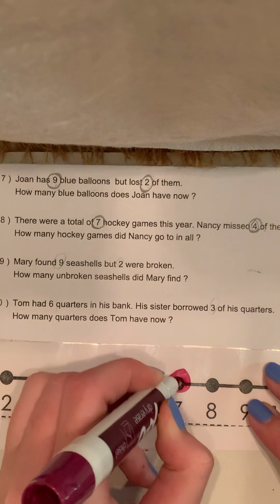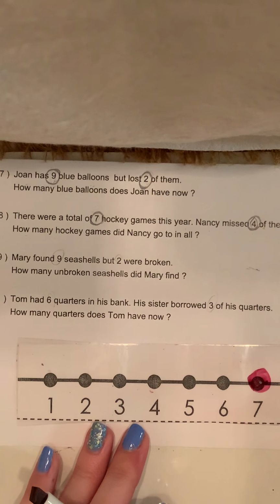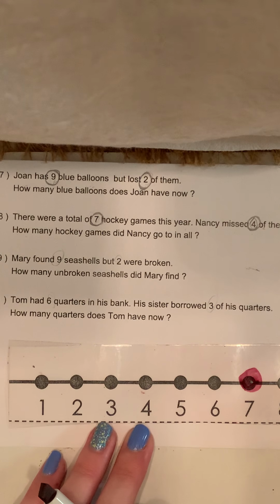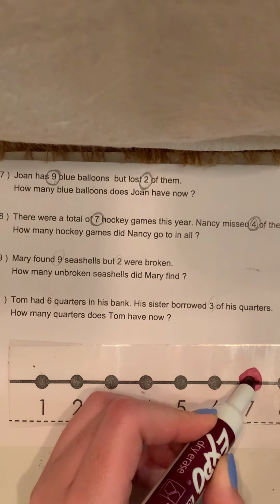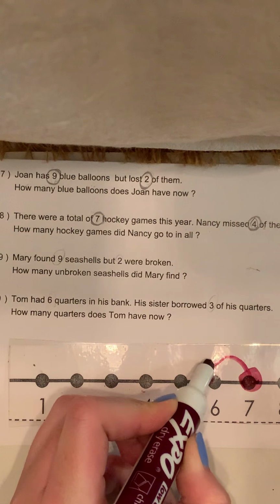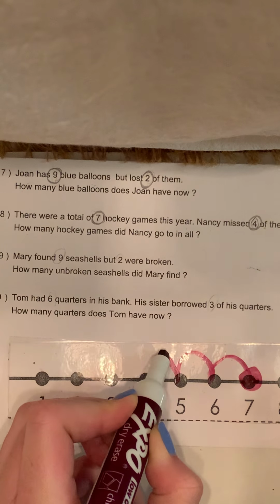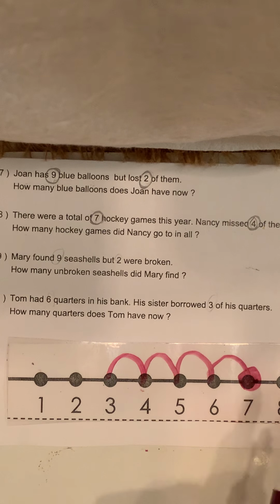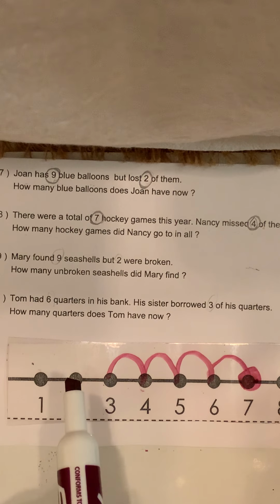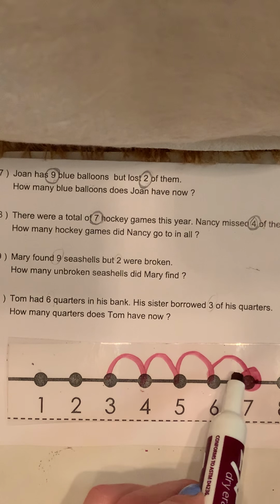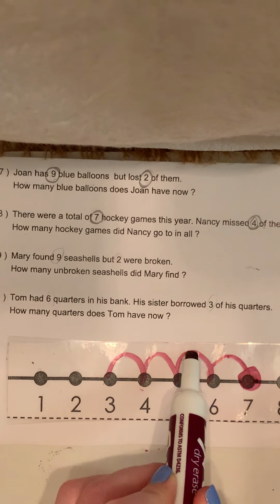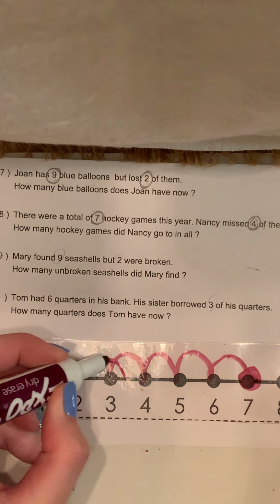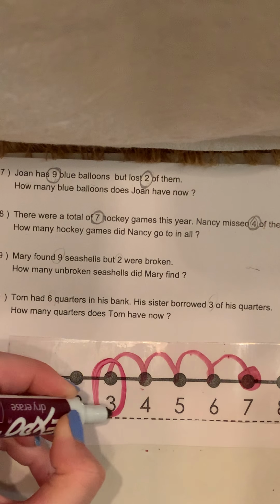So there were a total of 7 hockey games. So I'm going to put a circle on 7. That's where I'm starting. Now, Nancy missed 4 of the games. I'm going to go backwards 4 because I am subtracting. If I was adding, I would be moving up on the number line. Since I'm subtracting, I'm moving down. I'm going to count to make sure I went back 4. 1, 2, 3, 4. I did go back 4, and I landed on 3.